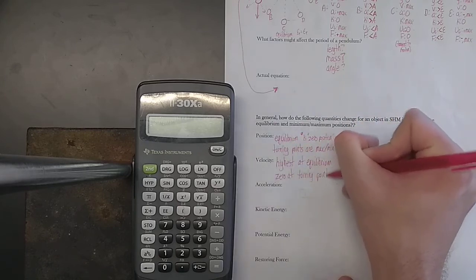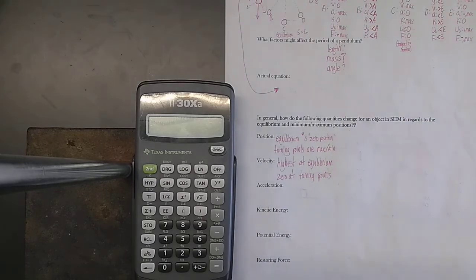Okay, makes sense. Objects don't move at turning points. If an object was moving at the turning point, then that means that it wasn't a turning point. Either it's going to go farther or it's already coming back from the turning point. So objects do not move when they reach their turning points in simple harmonic motion.